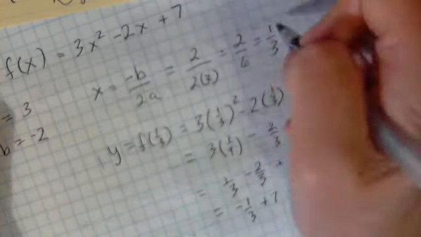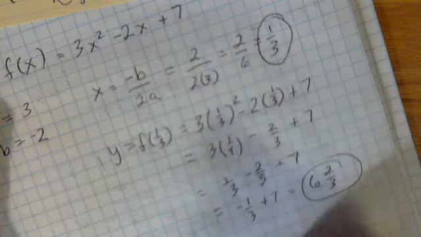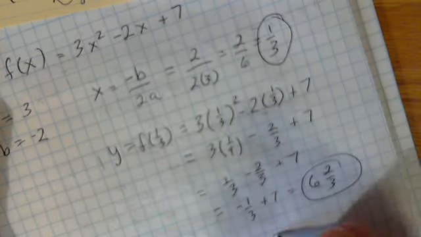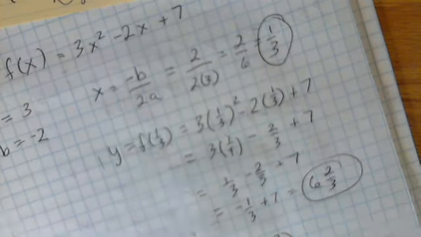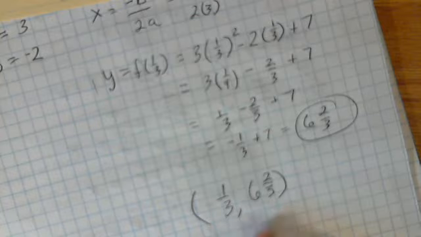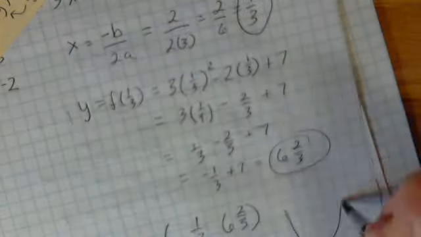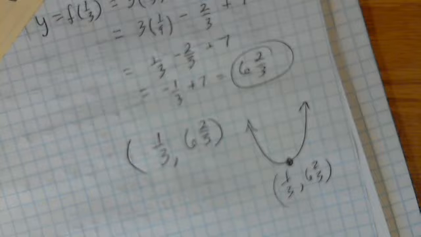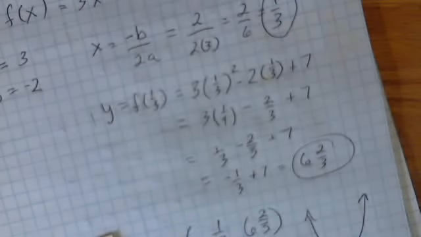Either answer is fine. But this one's nicer because now I have my x value, it's 1/3, and I have my y value, 6 2/3. So if I was going to graph this parabola, it would have a vertex at 1/3, 6 2/3. That would be the point. By the way, this one would be turning upward because it has a positive a value. So this one will be something like this on a graph, and the vertex, this 1/3, 6 2/3, would be down at the bottom. So we'll actually see how to graph an entire graph in the next video. But again, this was just using the vertex formula to find that turning point.